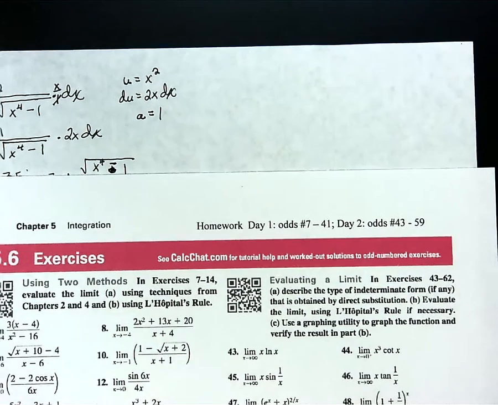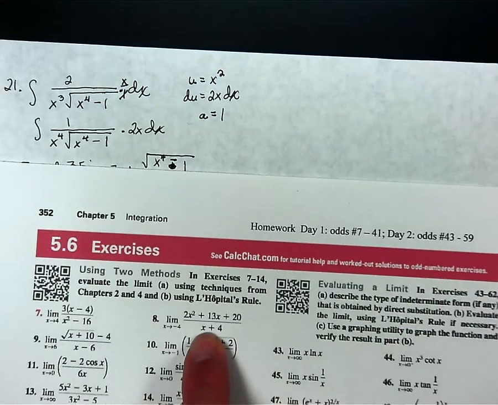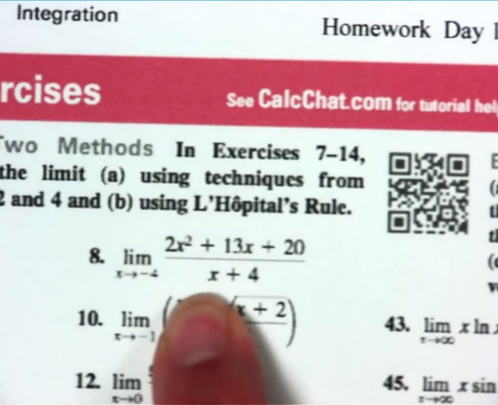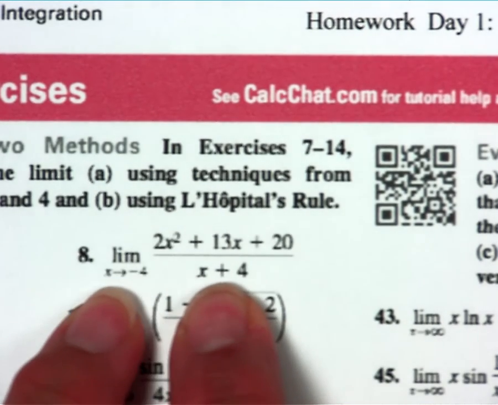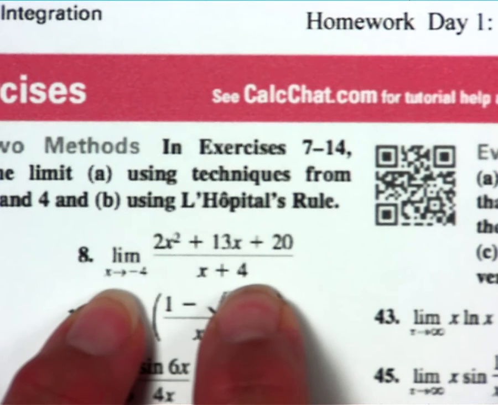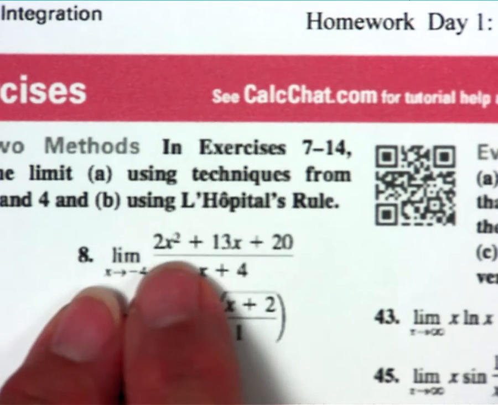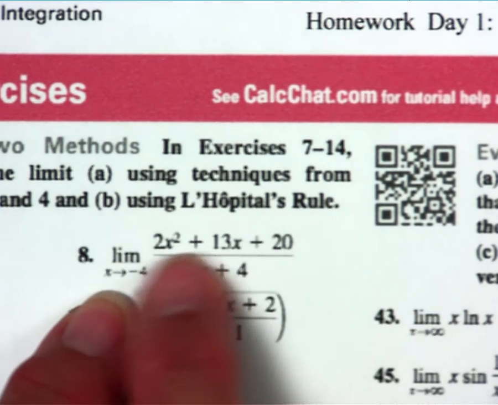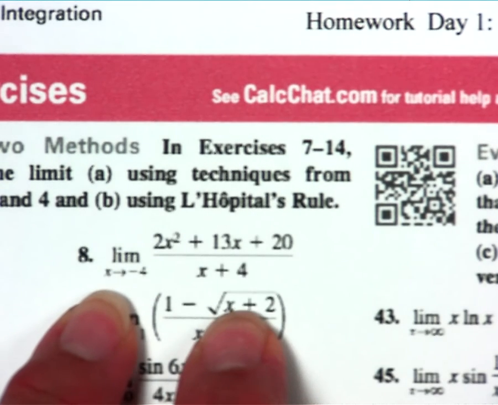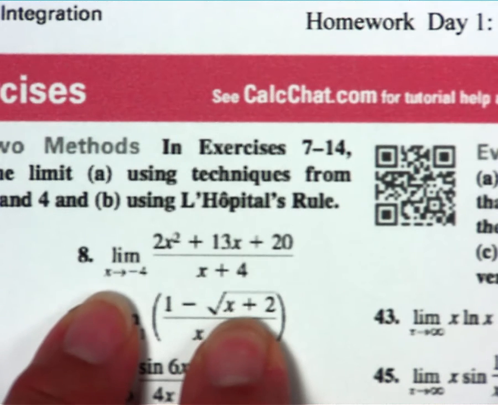Let me just mention a few things about the first one. The first one we'll write down as number 12, but number 8, just pointing at it for a second. Can you evaluate that limit by direct substitution? No. You'll get 0 in the denominator. What if you let x be negative 4 in the numerator? That'd be 32 minus 52 is negative 20 plus 20. Oh, that would give me 0 over 0.